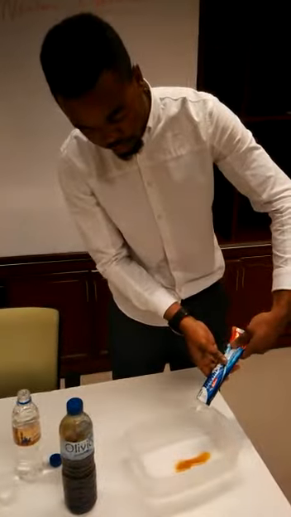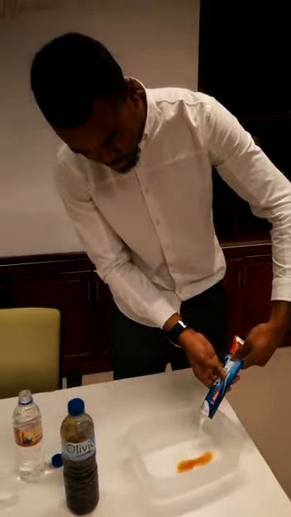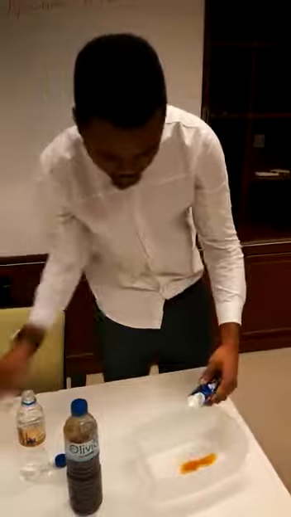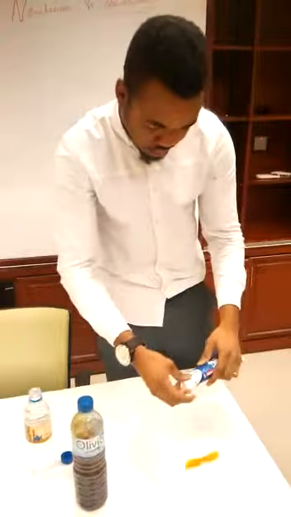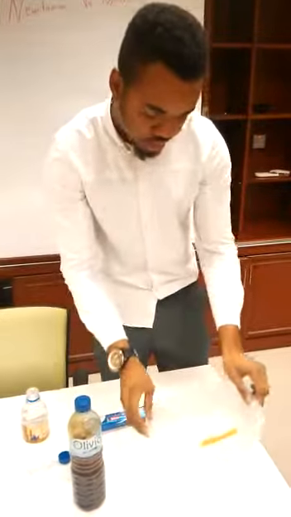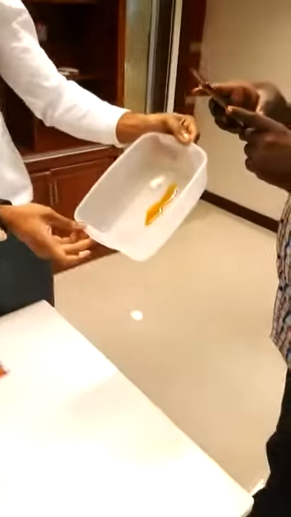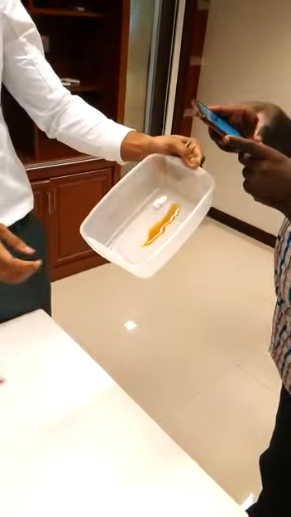When you apply pressure, this is what you get. And when you also test for the viscosity, you see it has higher viscosity even than honey.